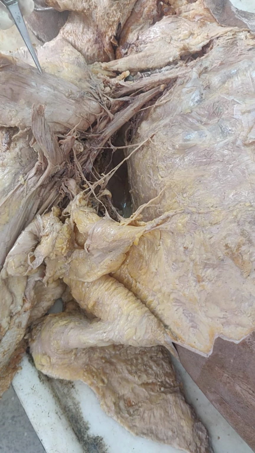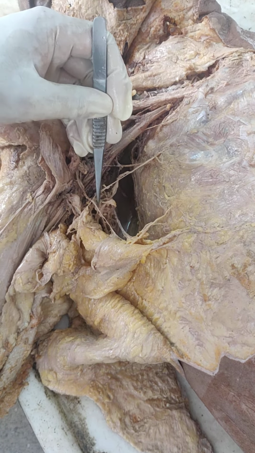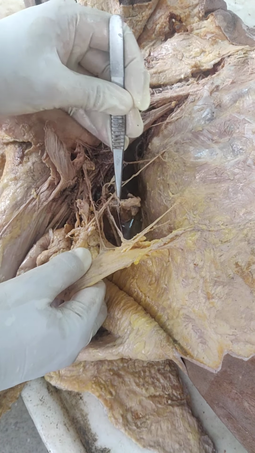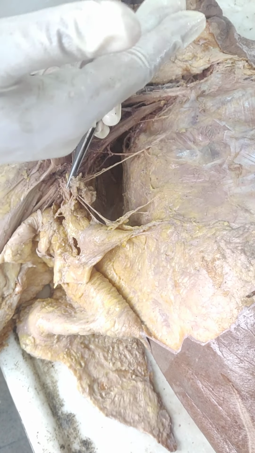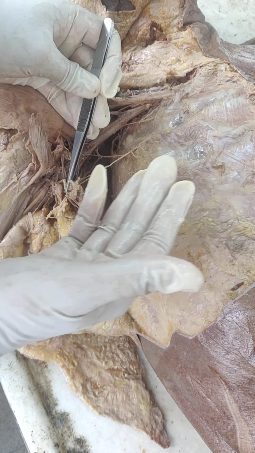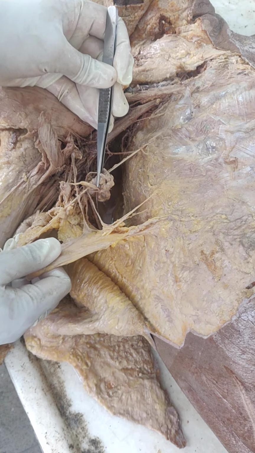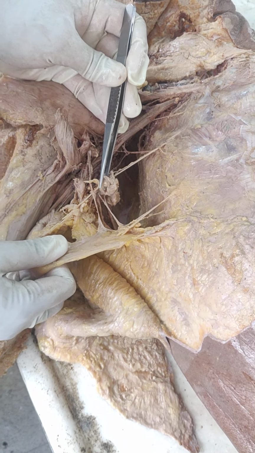So you have to remember that the axillary group of lymph nodes is removed whenever we remove the breast, which is called mastectomy, for carcinoma of the breast. At that time we can remove the axillary lymph nodes.